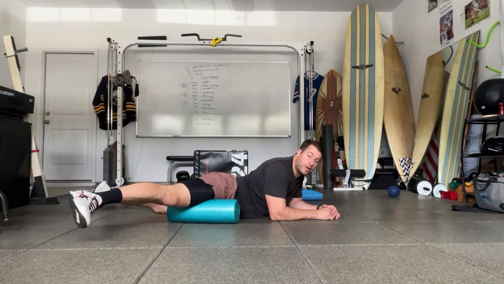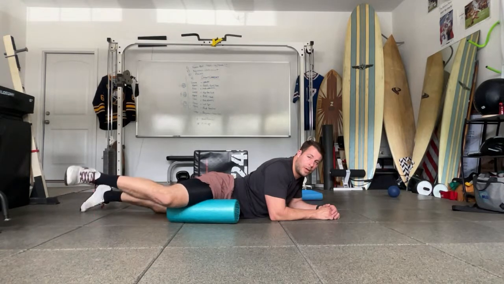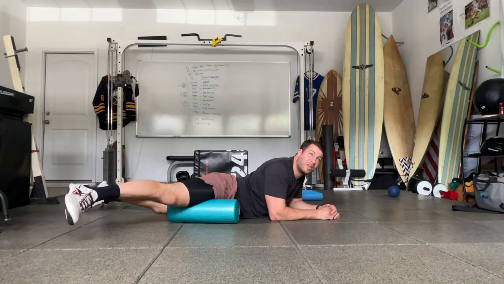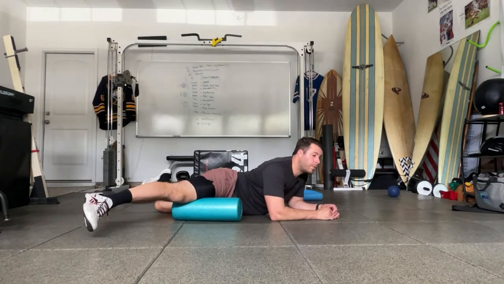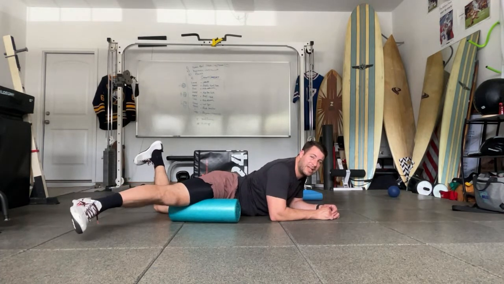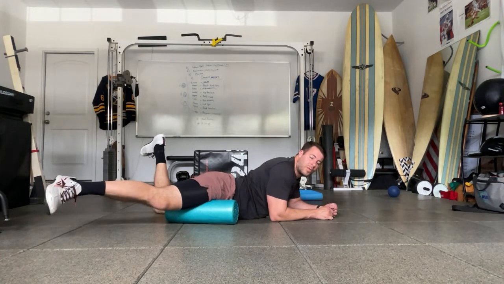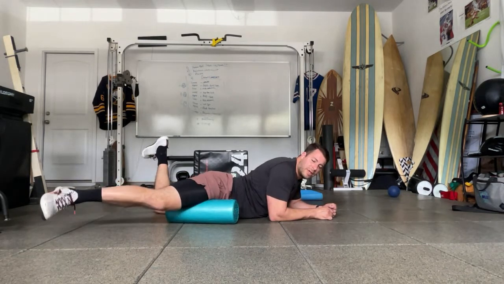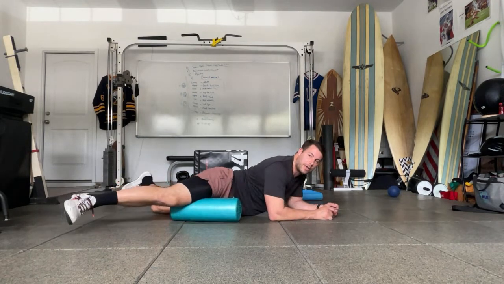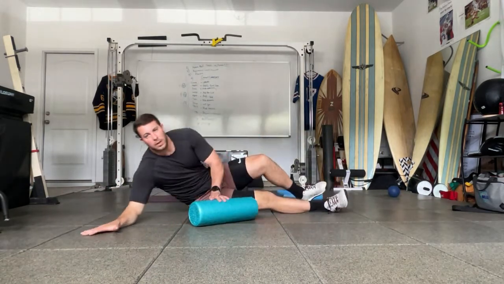And then if you find an area of tension, you can just hold that area, breathe into it, move around it, move beside it, and kind of work your way into and around that tissue. You have to learn how to do it. Otherwise, you don't get any benefits.